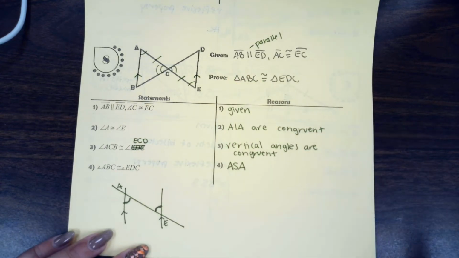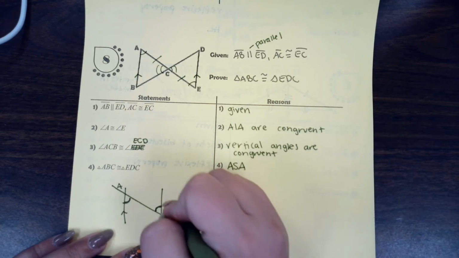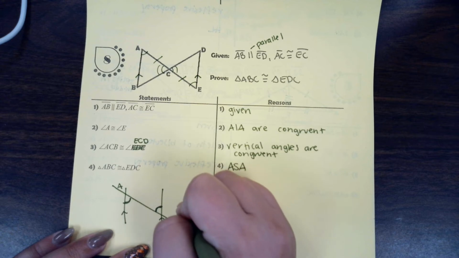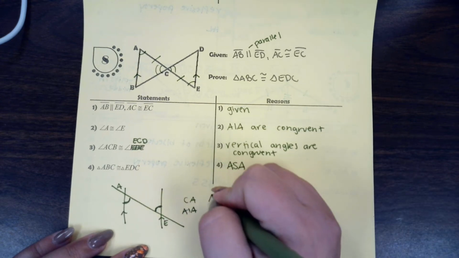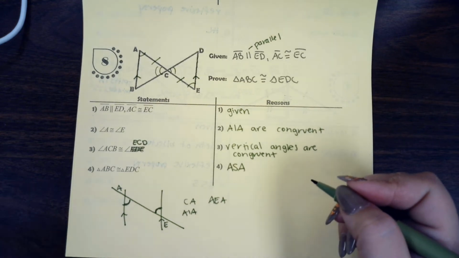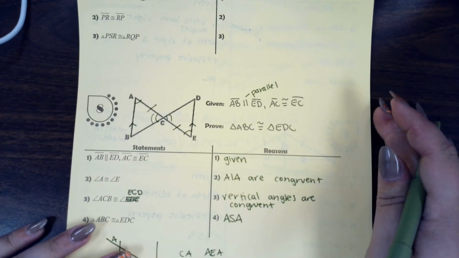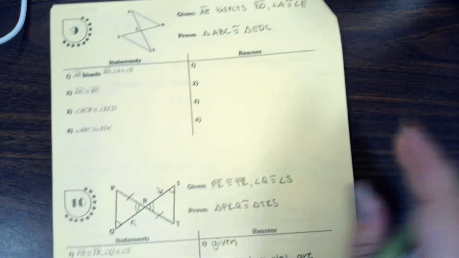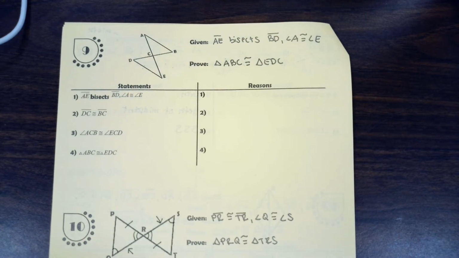So whenever you're given lines are parallel, you want to think about corresponding angles, alternate interior angles, alternate exterior angles, all that good stuff to look for congruent angles. All right, let's look at number 9. Number 9 looks like this.